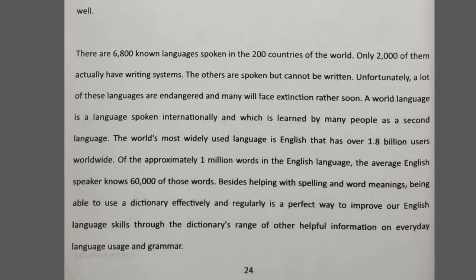Okay, so besides helping with spelling and word meanings, being able to use a dictionary effectively and regularly is a perfect way to improve our English language skills through the dictionary's range of other helpful information on everyday language usage and grammar. Right, so we already saw this, that the dictionary also offers many other types of information which is helpful for us to learn and perfect our English as well, right?